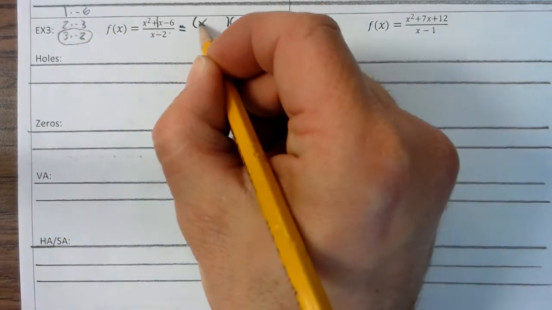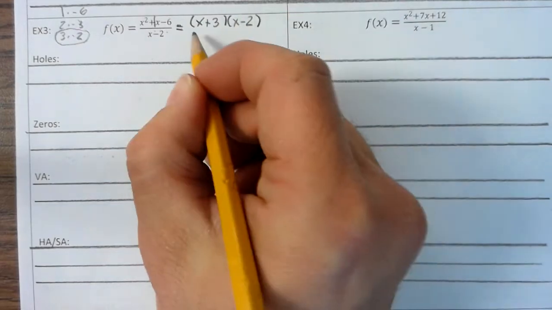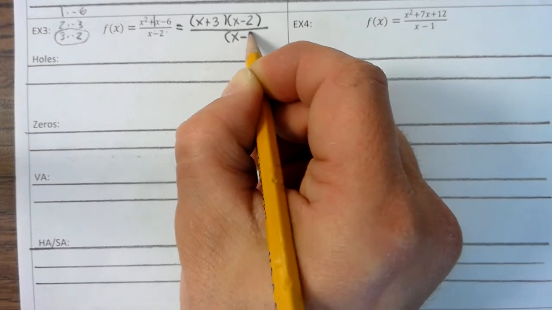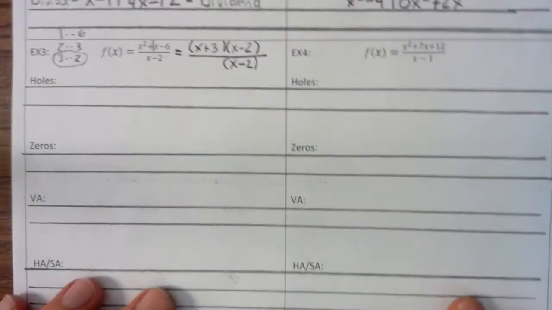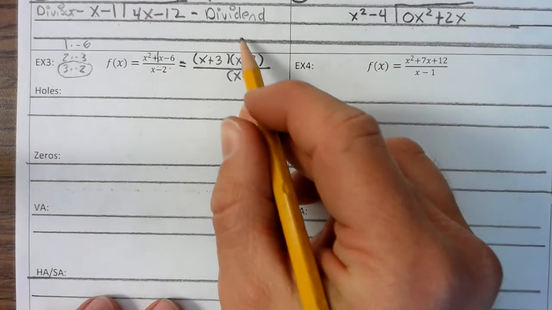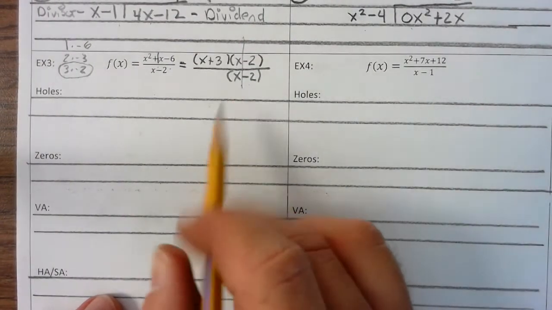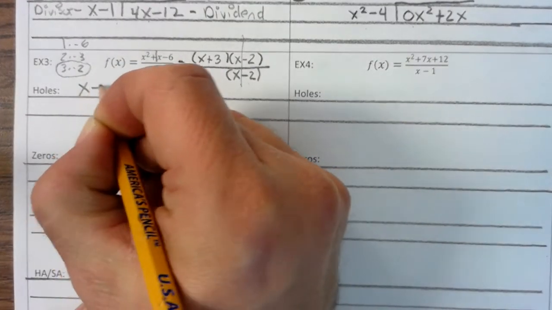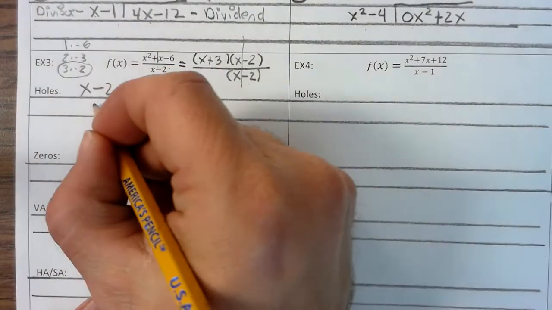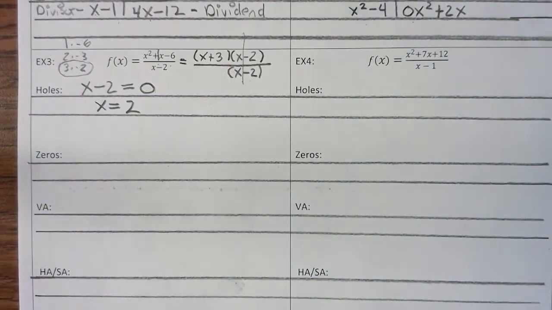So your factors are x plus 3, x minus 2, divided by x minus 2. Now, in this case, x minus 2 divided by x minus 2 is 1. So thus, you're going to have a hole. So you set x minus 2 equal to 0 and solve. So x equals 2 is where your hole is.